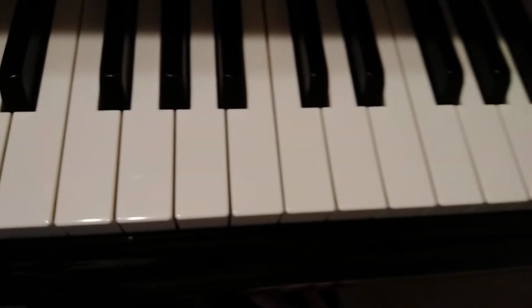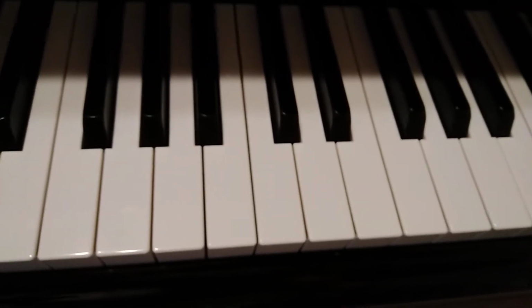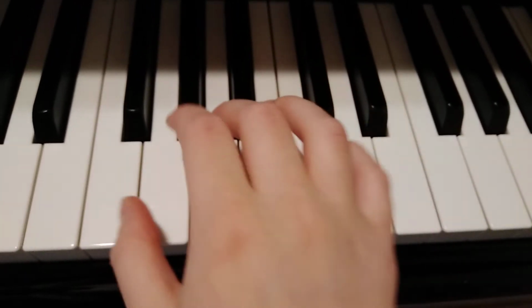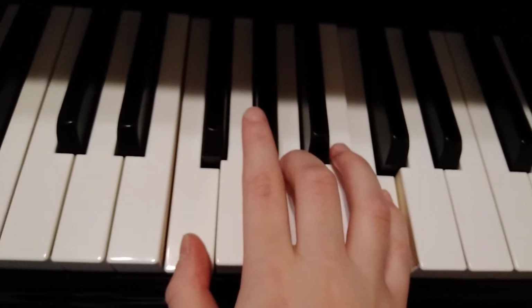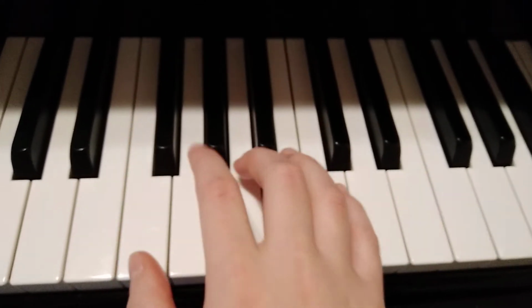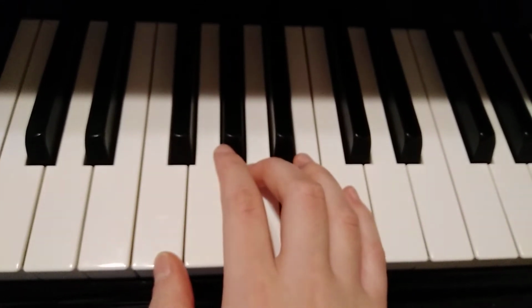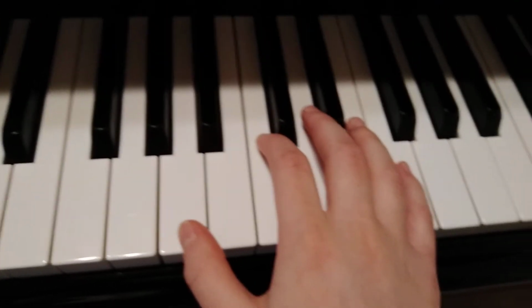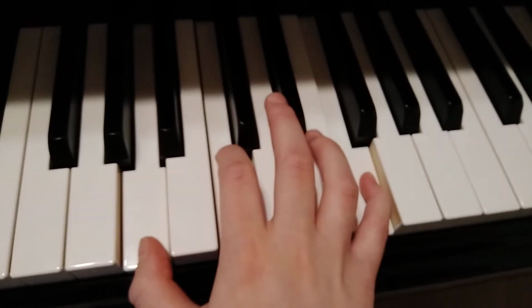Something else that I tend to find does clash, just as a general rule of thumb, is if you're playing an F chord, F major. If you're playing an F major chord, I would recommend you not do the first inversion.